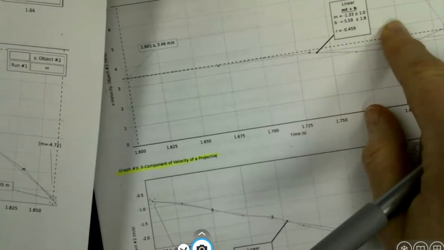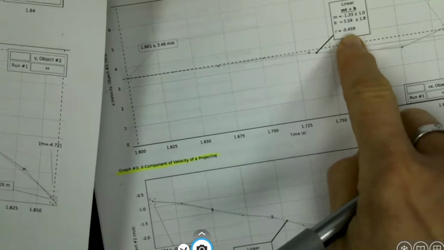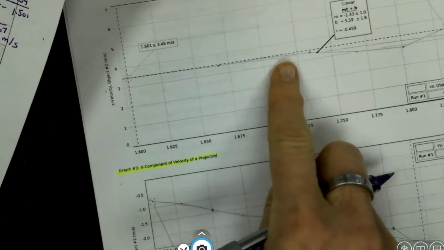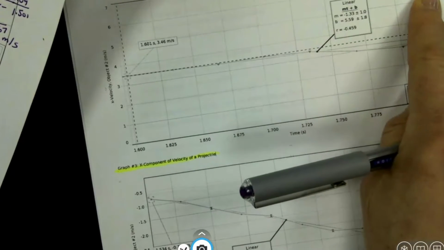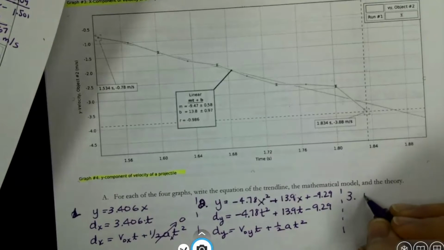Here we've got a slope. This is actually supposed to be a horizontal line. I can see that here, right? Because the r squared is so poor that this is most likely supposed to be a straight line. So I'm actually going to, well, let's write it out.